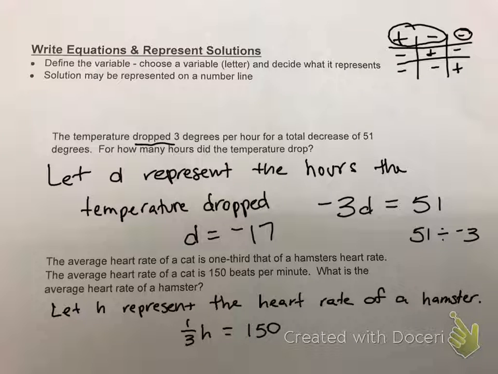You could also say H divided by 3 equals 150. So in order to solve that, we're going to multiply 150 times 3, and our answer is 450. So H equals 450.